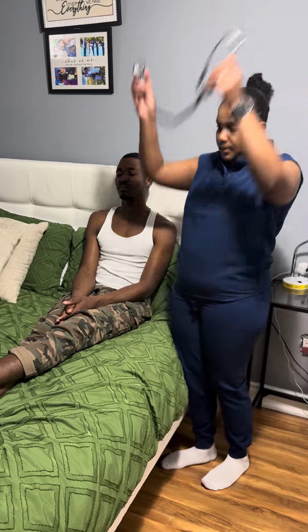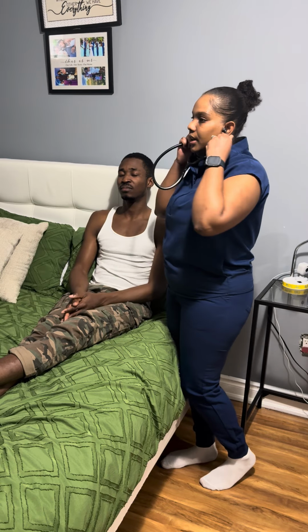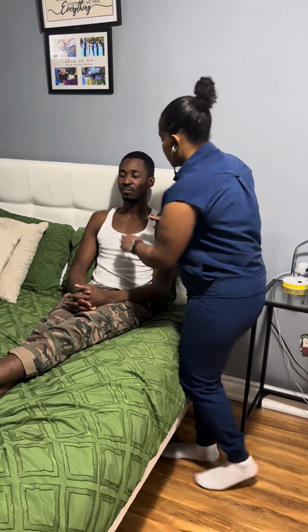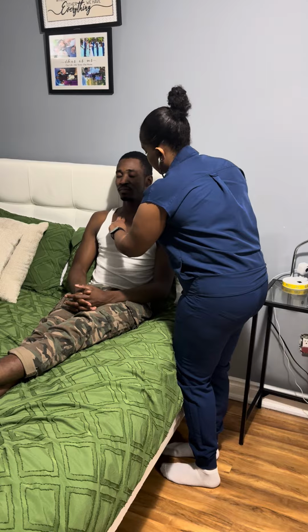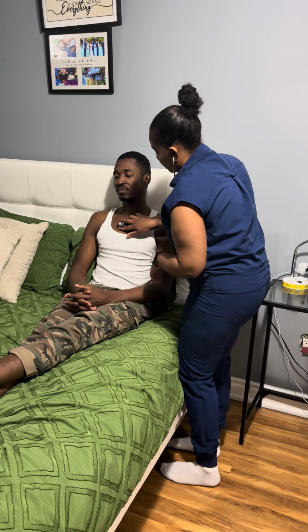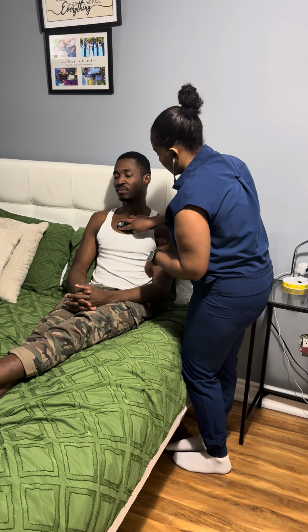So now I'm going to move on to auscultation. So I'm going to auscultate for any S1 and S2 sounds using the diaphragm of the stethoscope. So I'm going to locate the sternal notch. I'm going to move down to the second right intercostal space. This is the aortic valve area, and S2 is heard loudest.